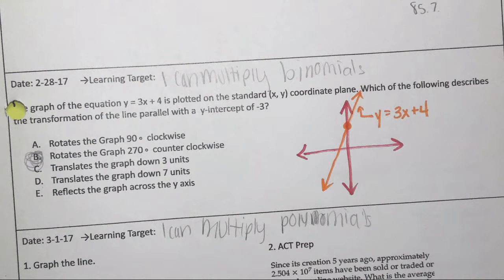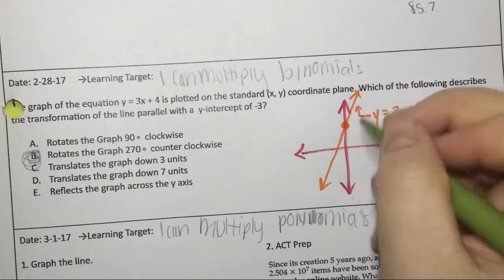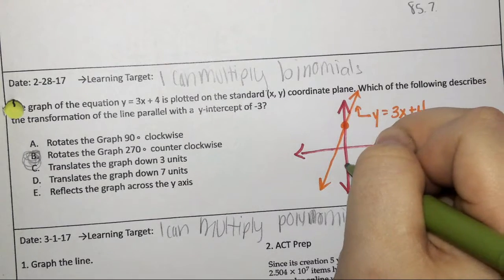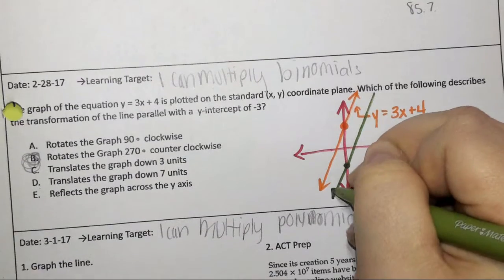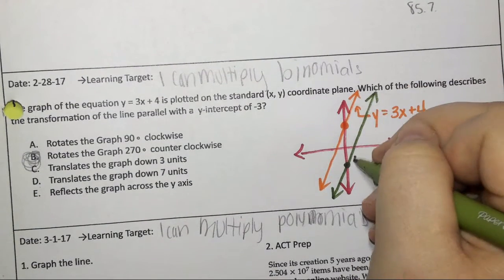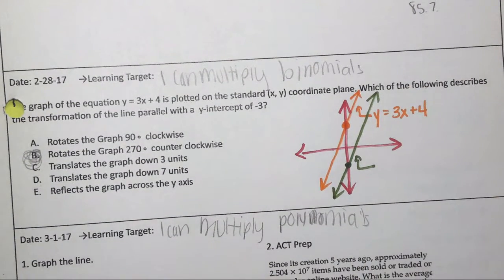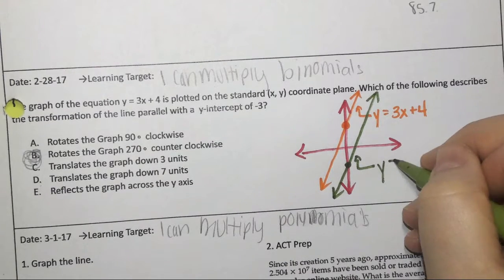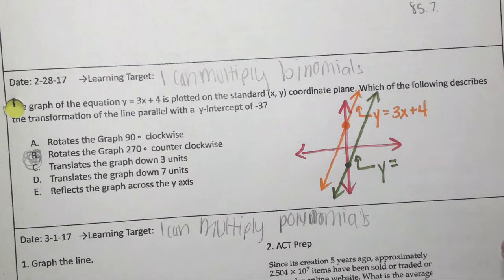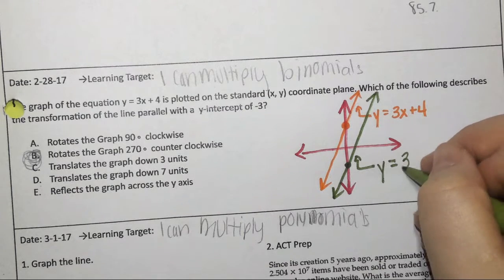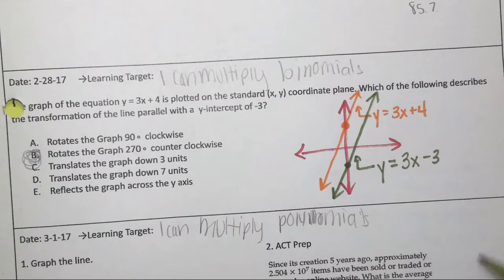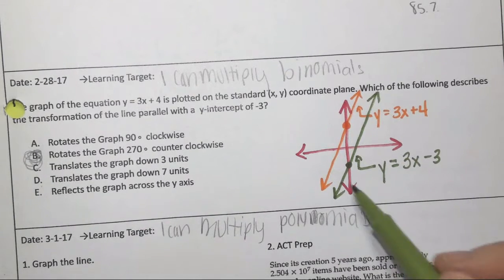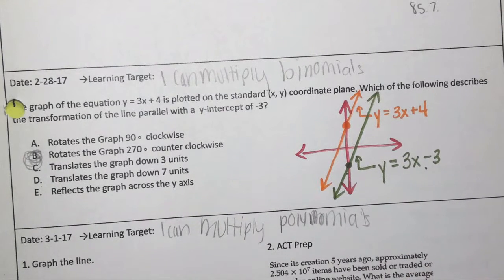And then they said, which of the following describes the transformation of the line parallel with a y-intercept of -3. So my green line is parallel to my orange line. What is the equation for my green line? Y equals what? 3x minus 3. Okay, they have to have the same slope because they're parallel, but it has a different intercept, so that's why that changed.